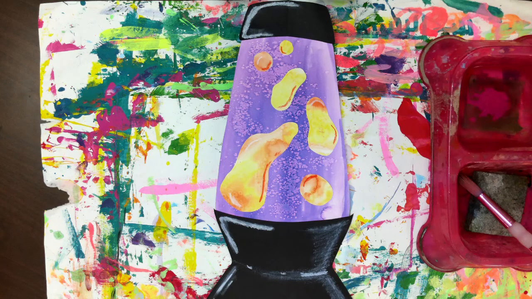Let's take a look at my lava lamp and the colors that I used. My liquid for the lava lamp is a blue purple. The opposite of purple is yellow, and the opposite of blue is orange. Therefore, I use these complementary colors to help create contrast.